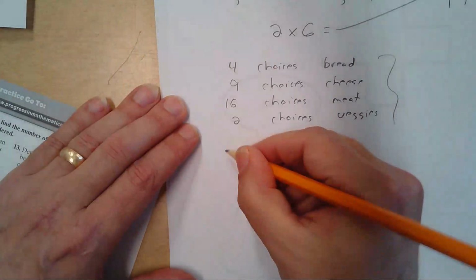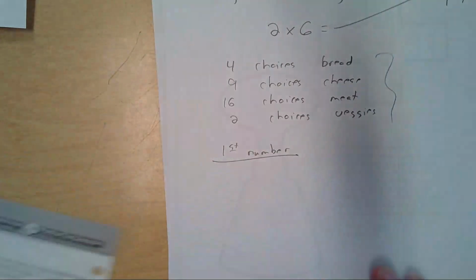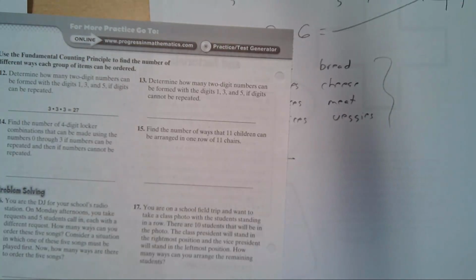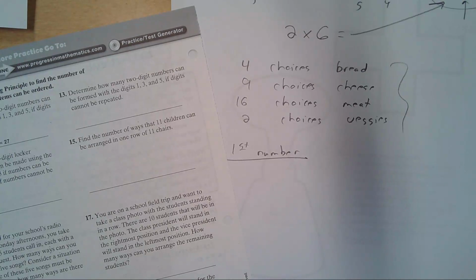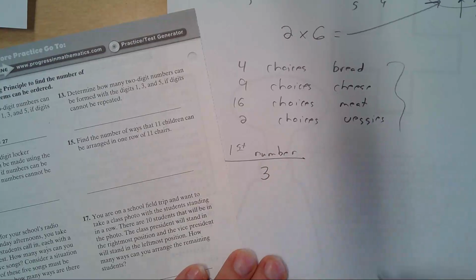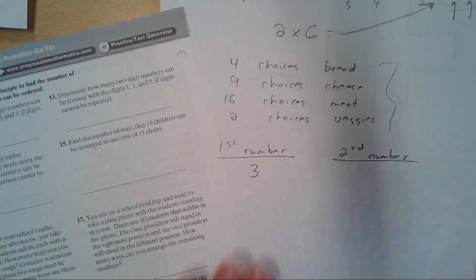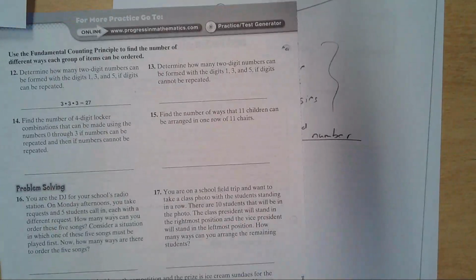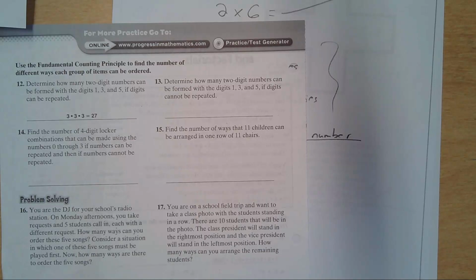When you're solving this type of problem, for the first number, how many different choices do I have? 3. It could be a 1, it could be a 3, or it could be a 5. There are 3 choices. And then for the second number, how many choices do I have? Five? Well, there's only 3 numbers. Well, think of it.